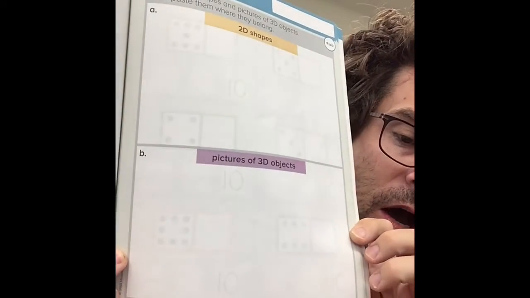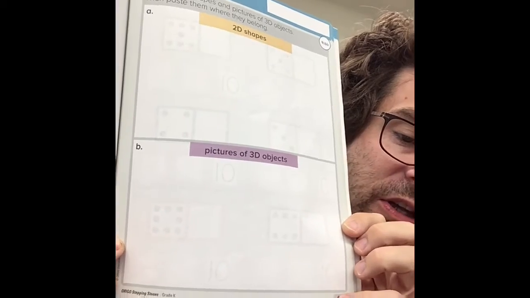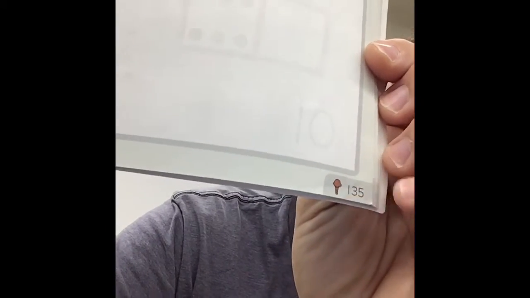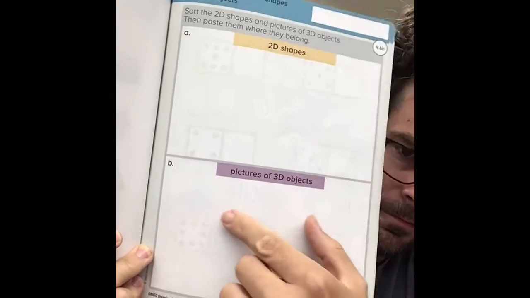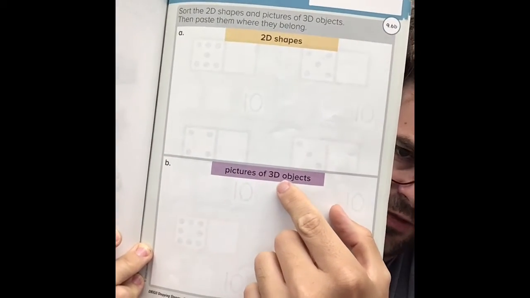You also need the next page, and it looks like this. It's got 135 down here and a little brown ice cream cone down here, and it says 2D shapes and pictures of 3D objects. So essentially we're going to try to figure out the difference between those two things. Go ahead and cut out these pictures. You're going to need paste, or glue, eventually, to glue them onto this page. So go ahead and get that ready too.